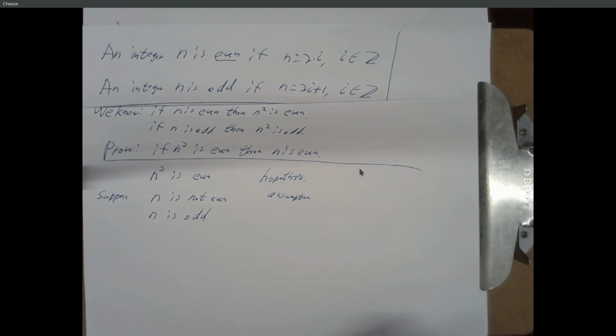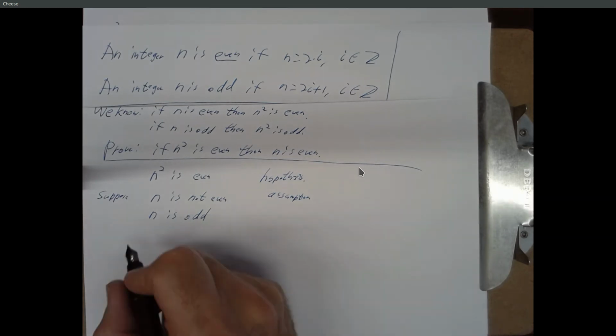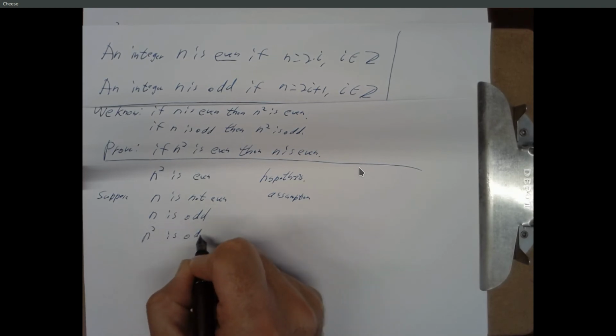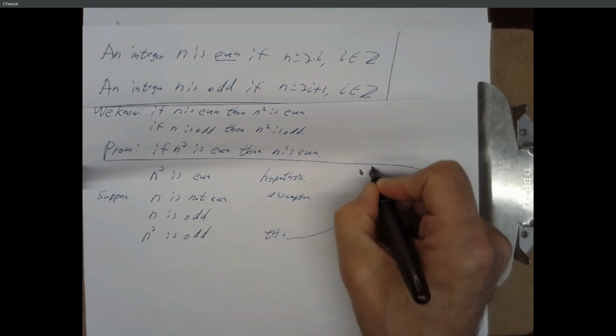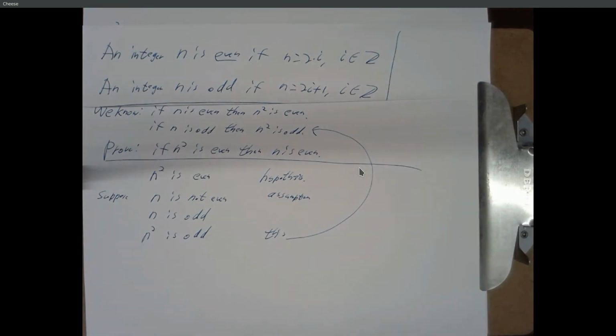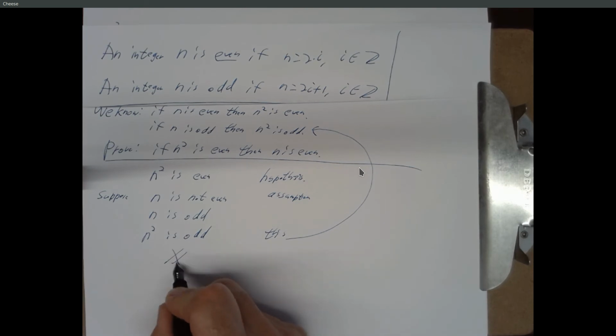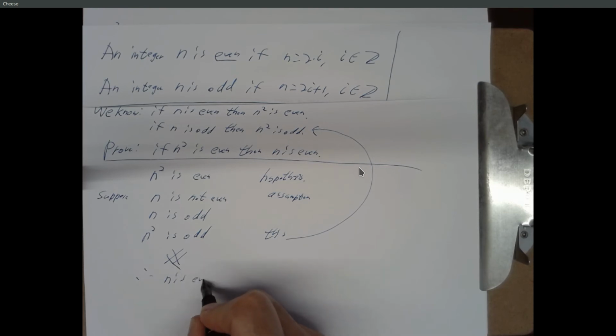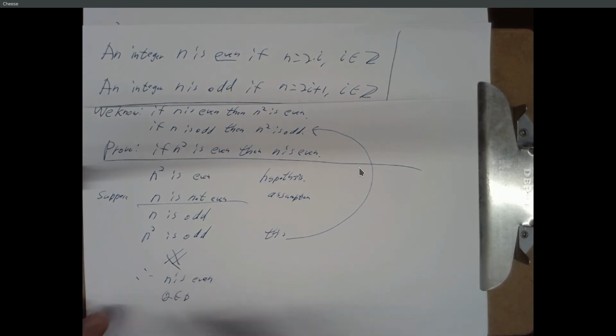Well, if n is odd, what do we know about n squared? Yeah, n squared is odd. And we know that because of this. So we've just proven that if n squared is even, n squared is odd. That's a contradiction. Therefore, n must be even. Right, this assumption led us to a contradiction. So n must be even. And that's all we need to say.